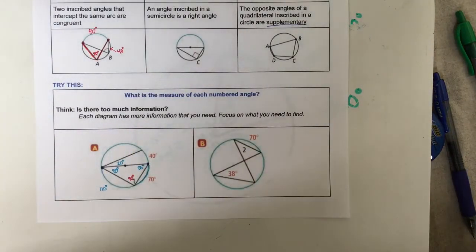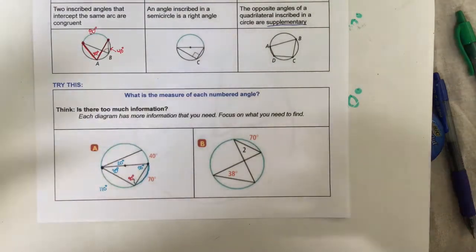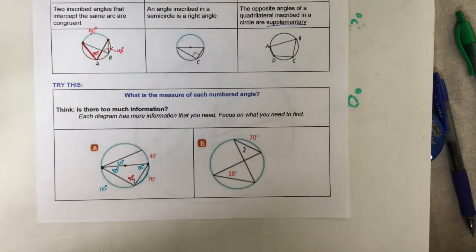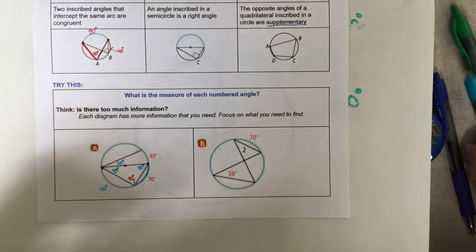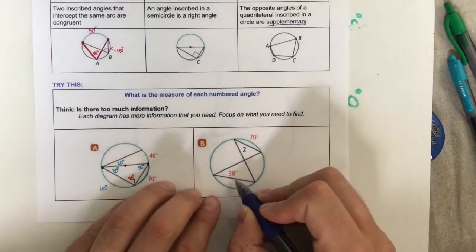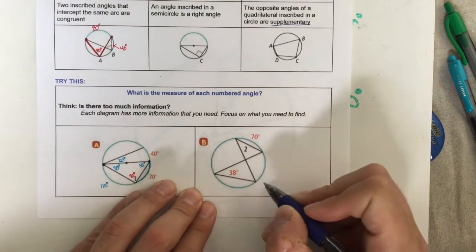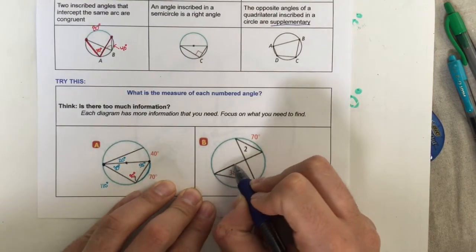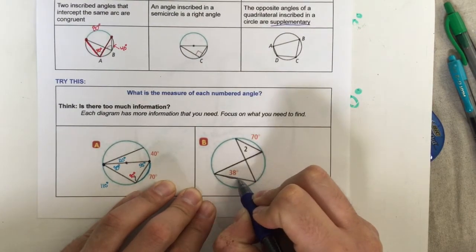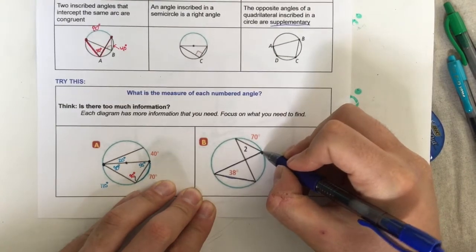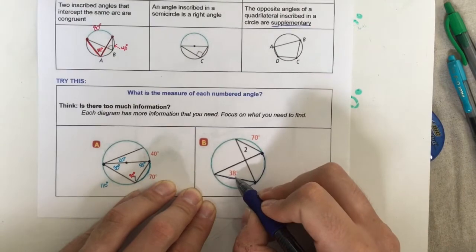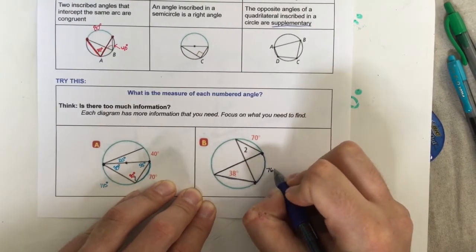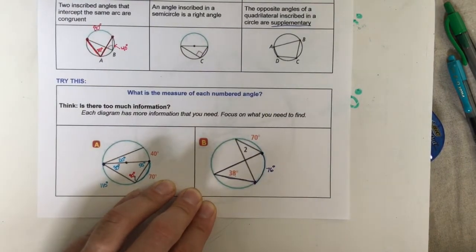In this next example, again, you may look at this and think, I need to use all the information. However, if you try to highlight the inscribed angles, you may find it is a lot easier and you won't have to use all the information. Let's take a look. I know that this inscribed angle is 38 degrees, and it's created by these two chords. So our arc measure from this point to that point should be double 38, which is 76 degrees.